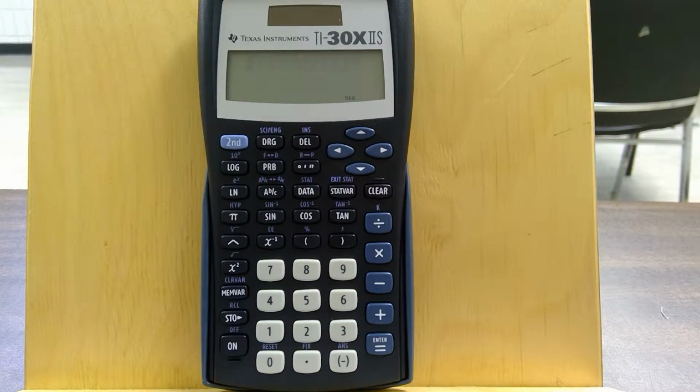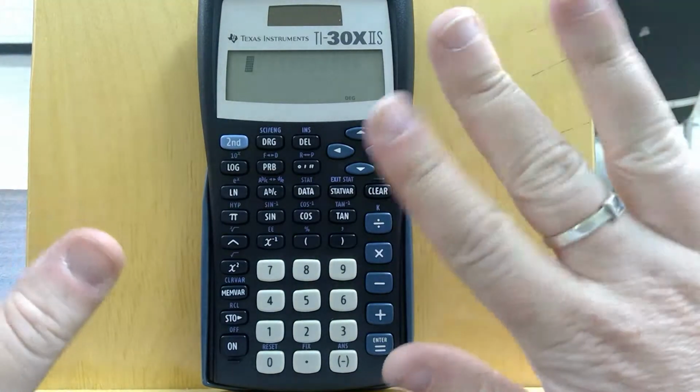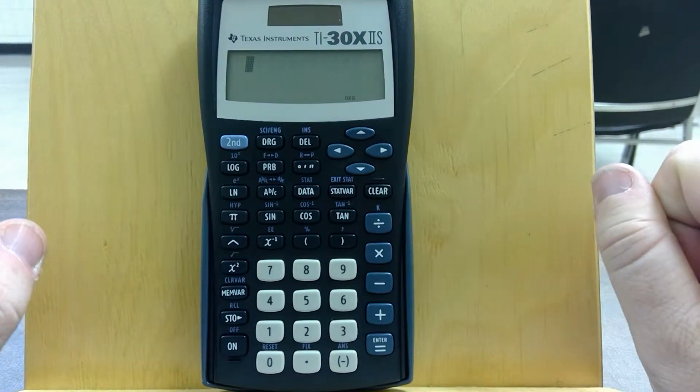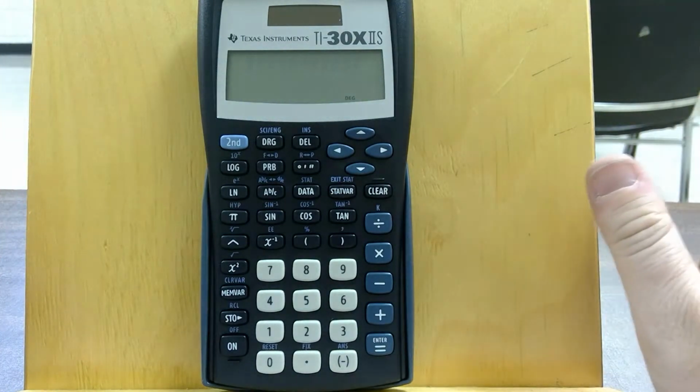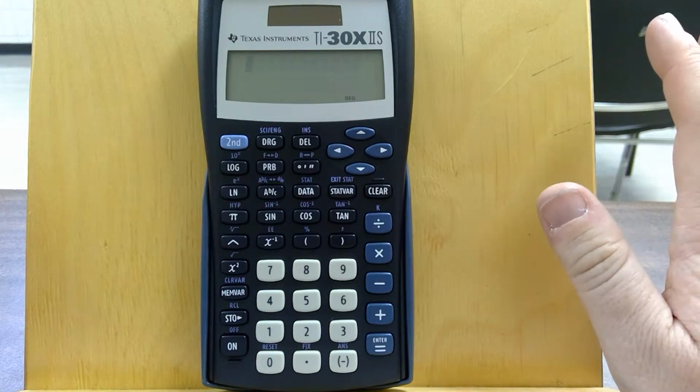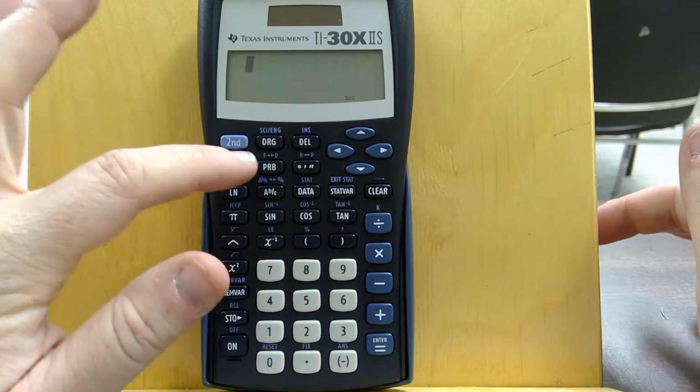All right, as promised, a video on how to use a calculator. So this is my favorite kind of calculator. It's the one that I always use when I actually have a calculator instead of just a computer near me. So excuse my fingers as I press some buttons here. But if you're using a TI, Texas Instruments calculator, you should have this same button here.